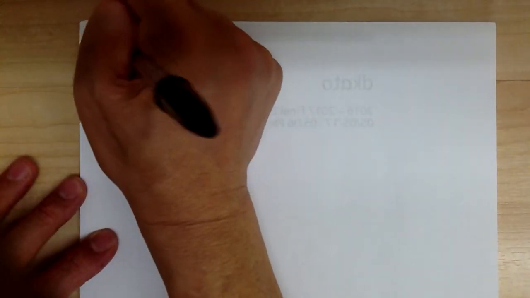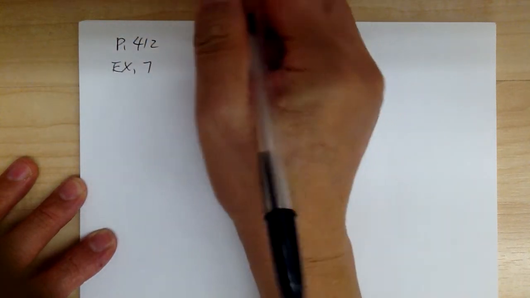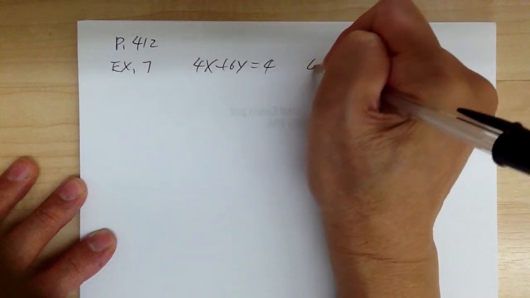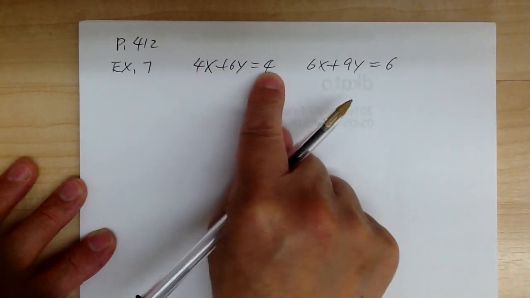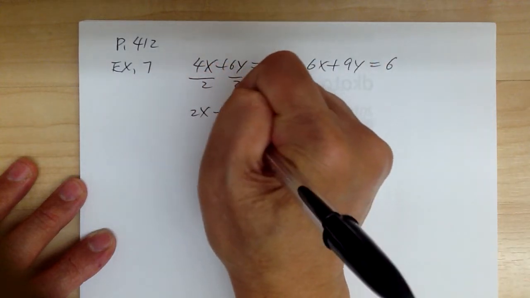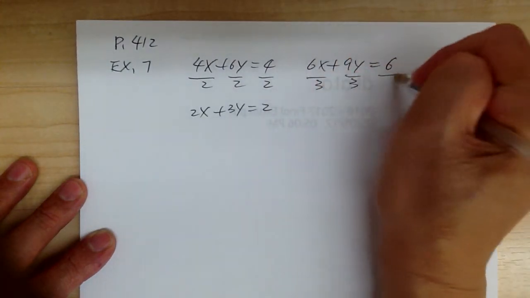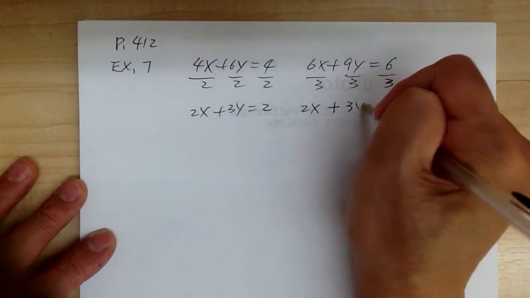Now let's go to example 7. You have 4x plus 6y equal to 4, and then you have 6x plus 9y equal to 6. So again, notice all these are multiples of 2, so I'm going to divide by 2 to lower my number so it's easier to work with. So you got 2x plus 3y equal to 2. And all these are multiples of 3, so I'm going to divide by 3 to lower my number. Again, when you lower the number, it's easier to work with. So you got 2x plus 3y equal to 2.